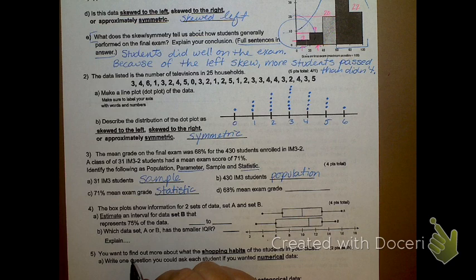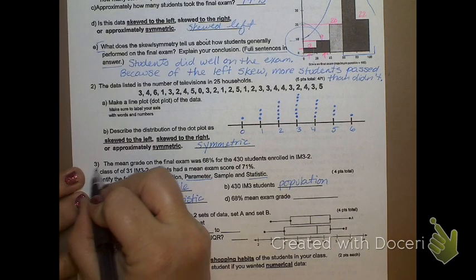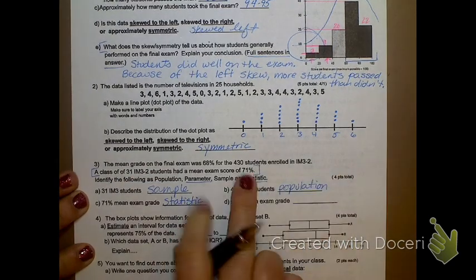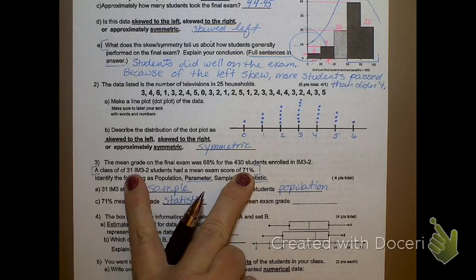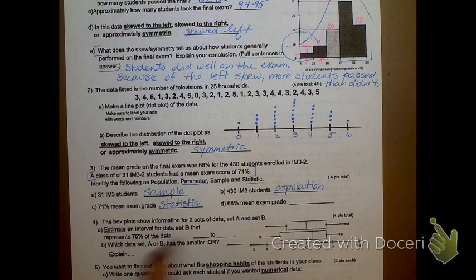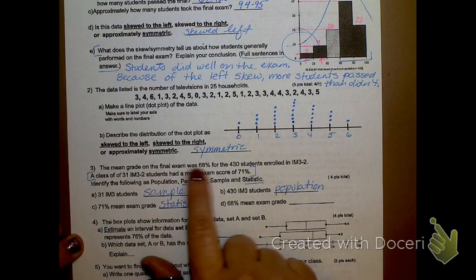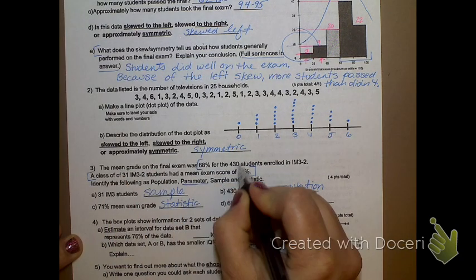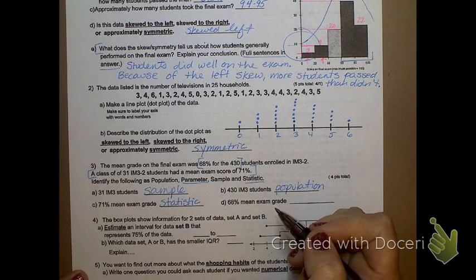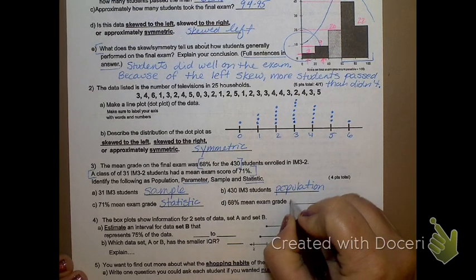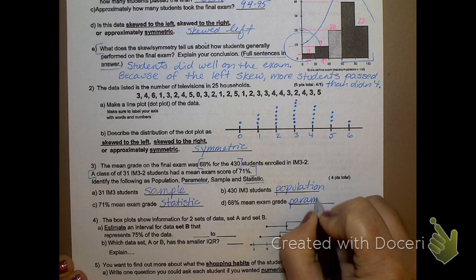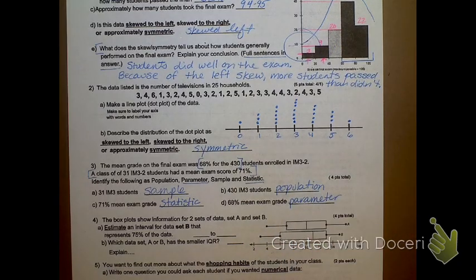How do you know that? Because it's the percentage from that sample. That's the conclusion they were able to get from the sample. The conclusion then for the entire population was 68% because it was 68% for the population. So that makes this your parameter. Yes?